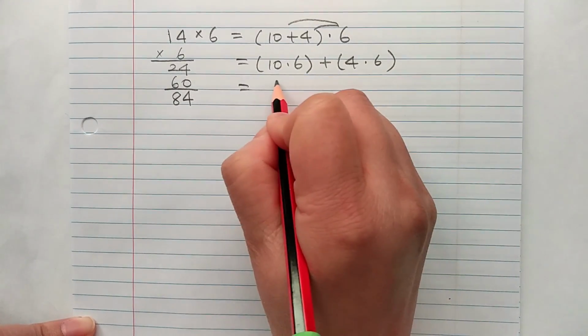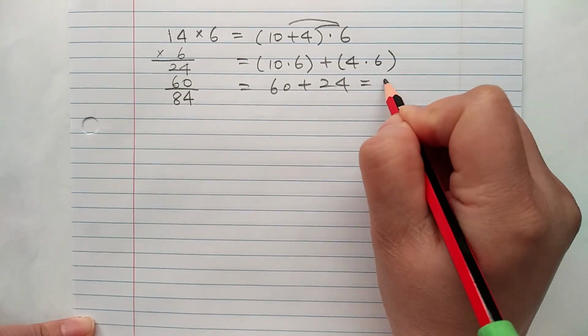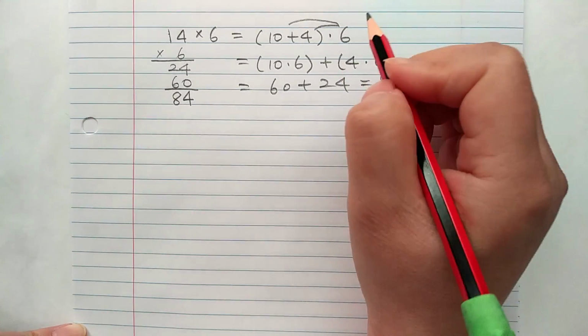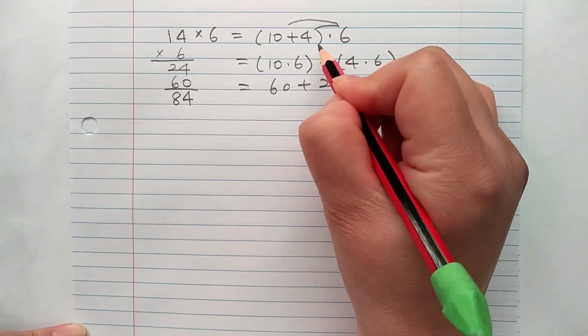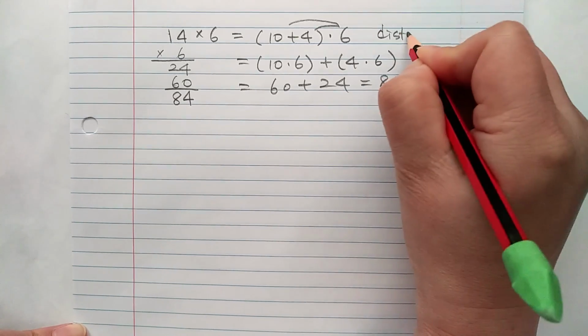So it is 60 plus 24, and that is equal to 84. Multiplying added numbers in the parentheses separately like this is called distributive property.